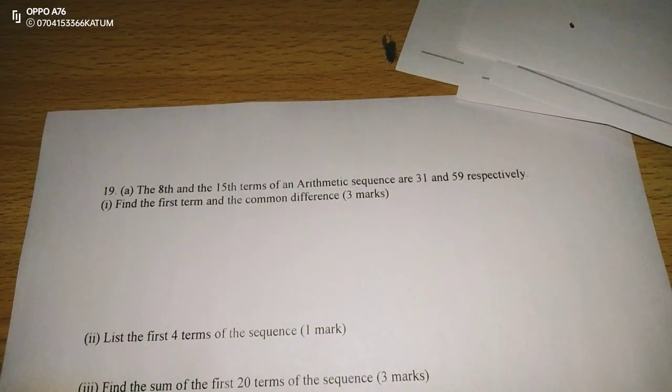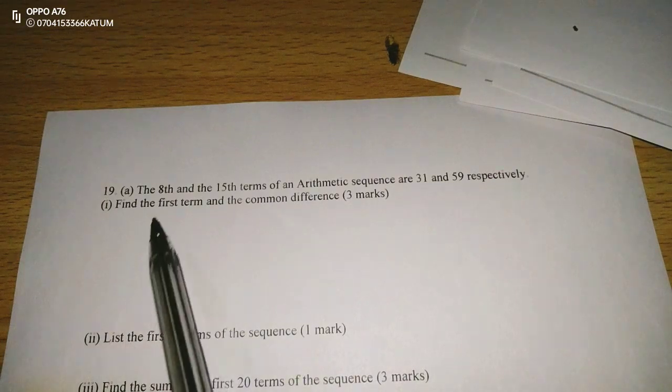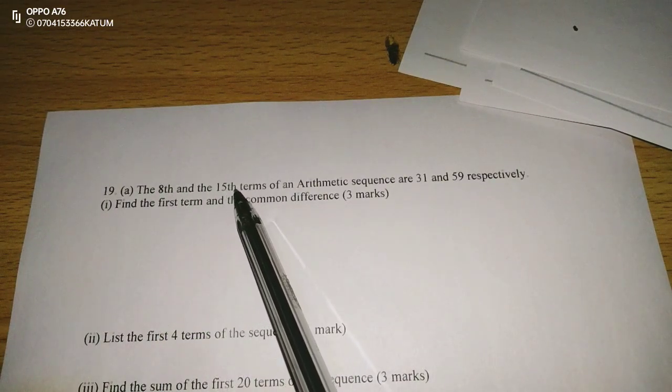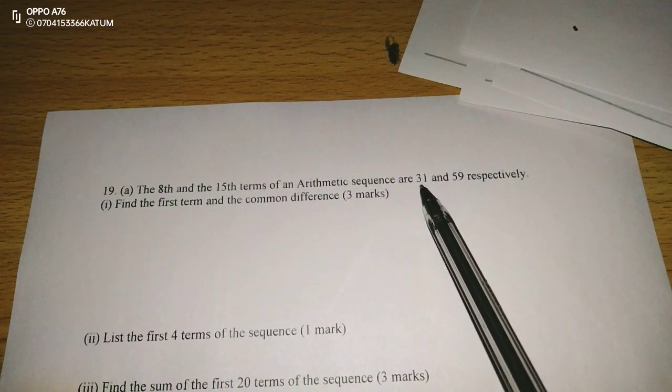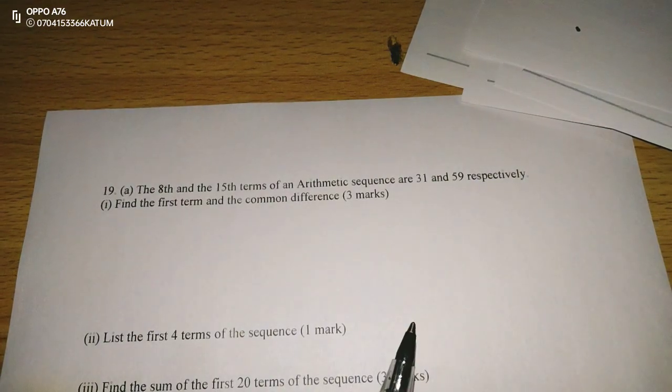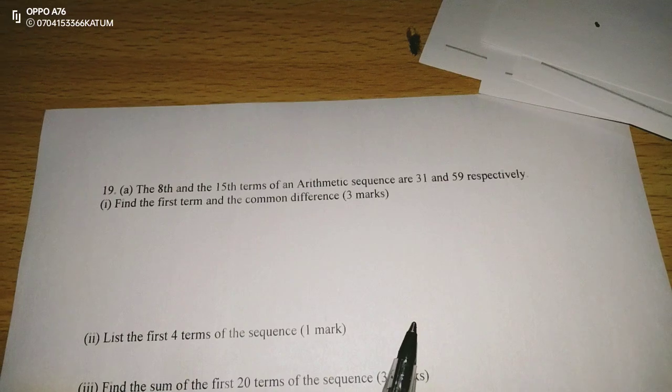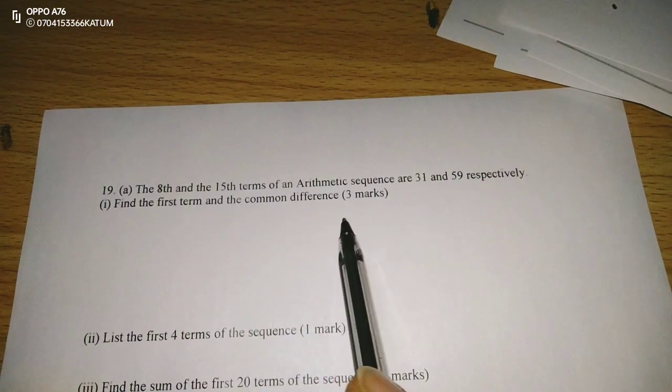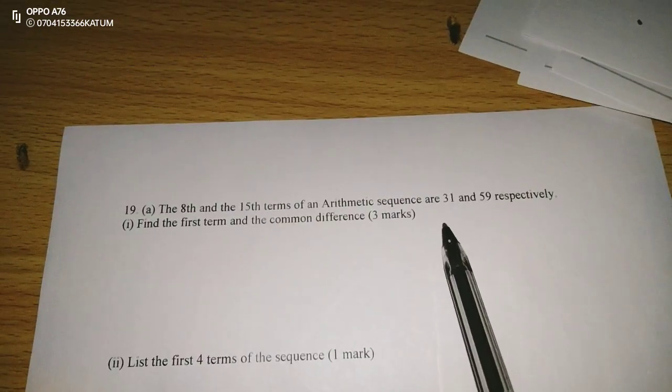We're going to discuss sequences and series. The 8th and the 15th term of an arithmetic sequence are 31 and 59 respectively. Find the first term and the common difference for 3 marks.